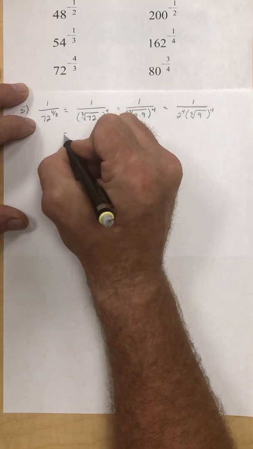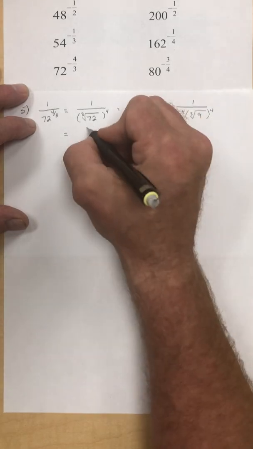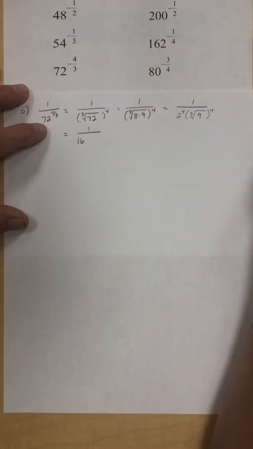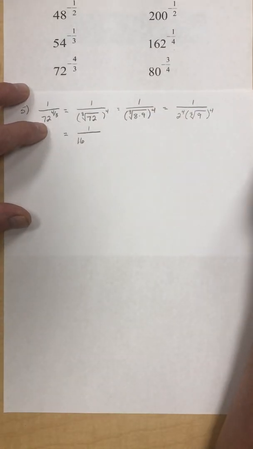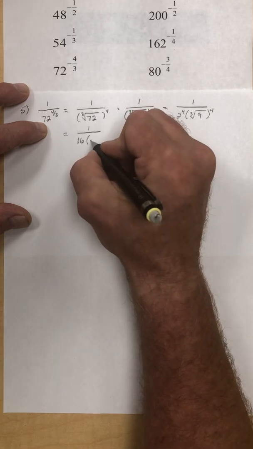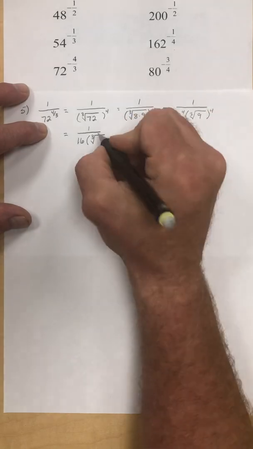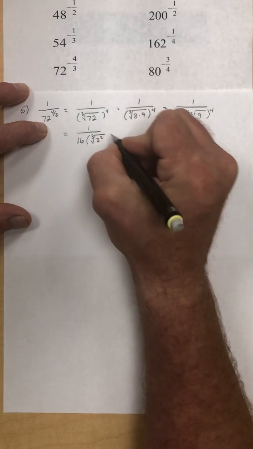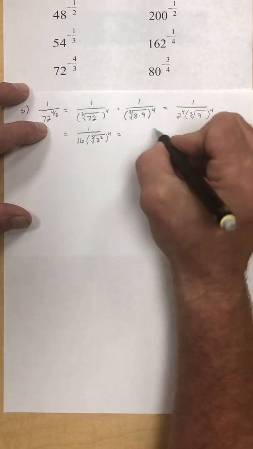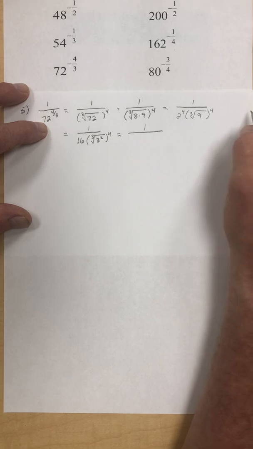Okay, so let's see what happens here. All right, well, 2 to the 4th is just 16. So that's 1 over, I got a 16 there. And then let's see, I have the cubed root of 9 to the 4th power. How about if we do this? We go the cubed root of 3 squared to the 4th power. Now you say, well, why do that? Well, I think it's going to end up helping me out, because 9 obviously is a perfect square.